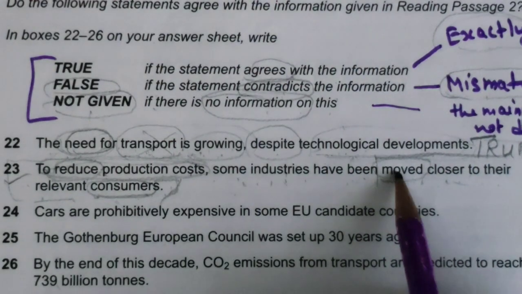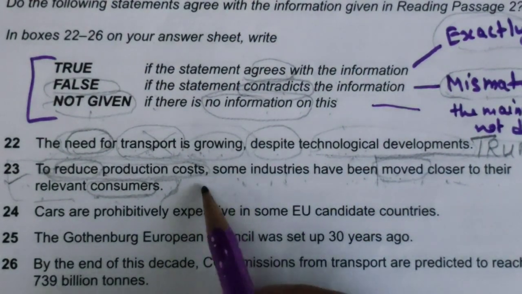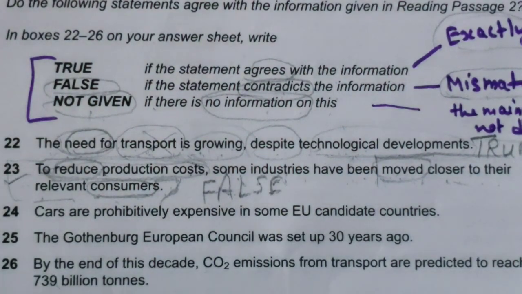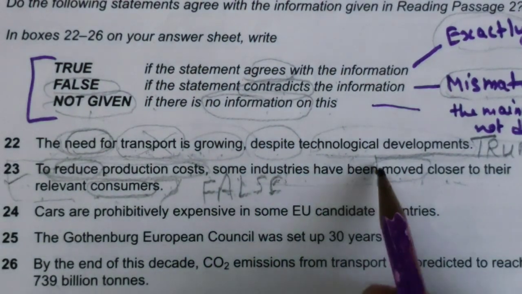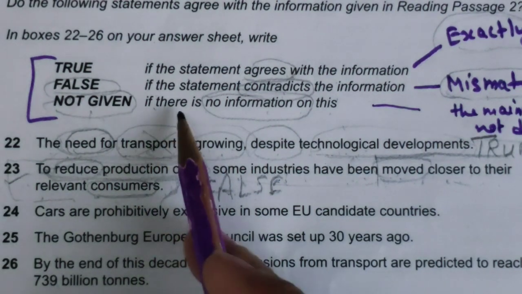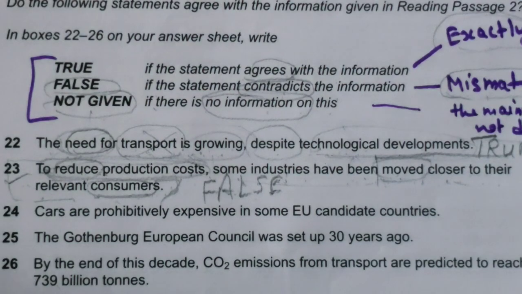This is a mismatching statement. So what are we going to write? Yes, false. False we are going to write here. To reduce this we have found, this we have found. Another method to do the true false not given is you can divide the statement into 3 or 4 parts.